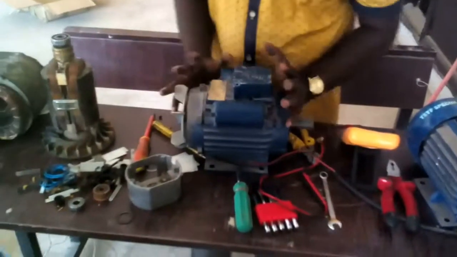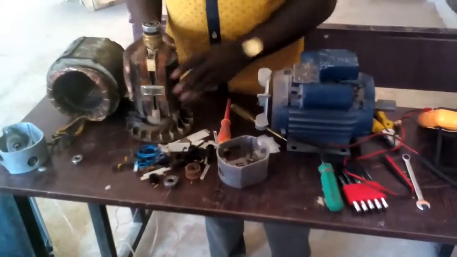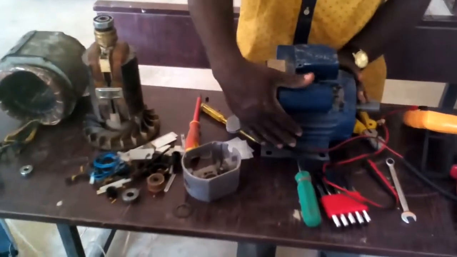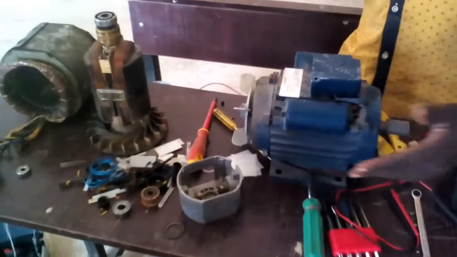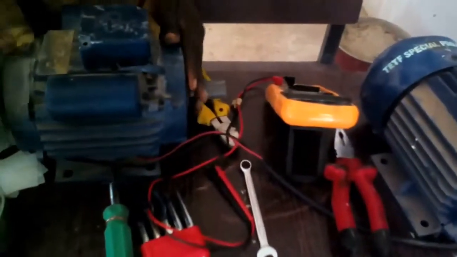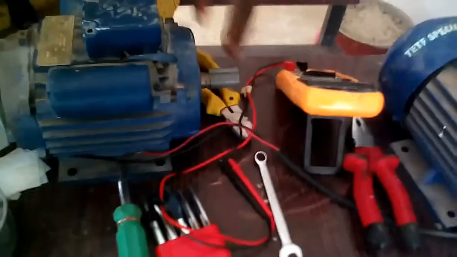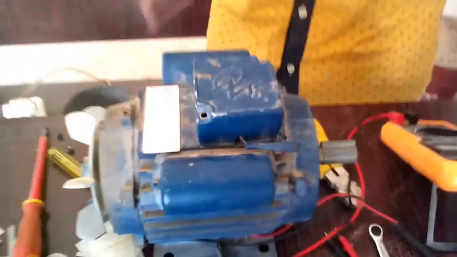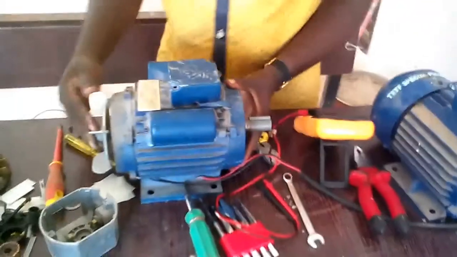Okay, the next fault is overheating of the frame. Now, you look at the electric motor. Under normal circumstances, you don't expect the frame to be excessively hot. At least it may be warm. But by the time the frame is so hot, as you can see being demonstrated here, then what are the likely possible causes and what do we do to rectify this fault?